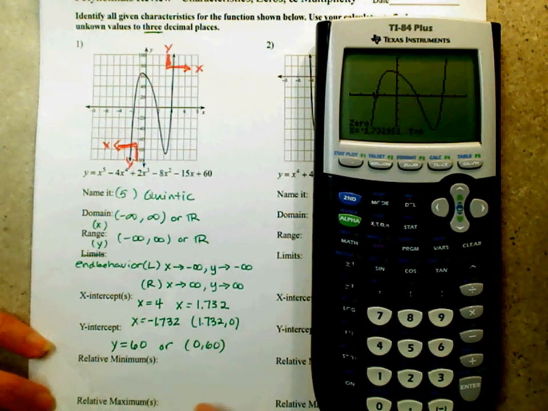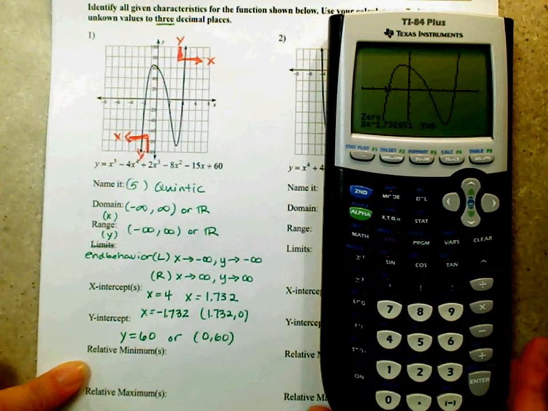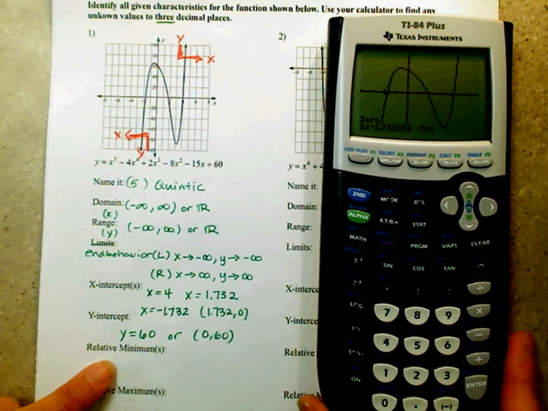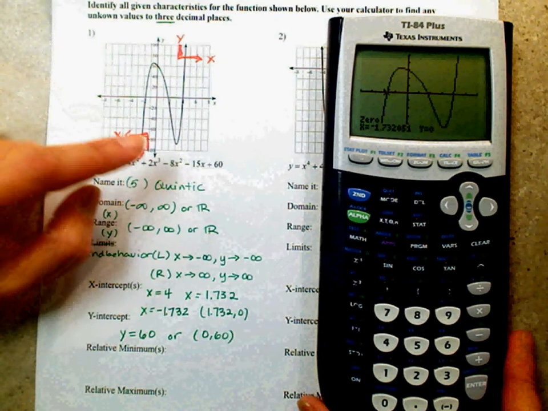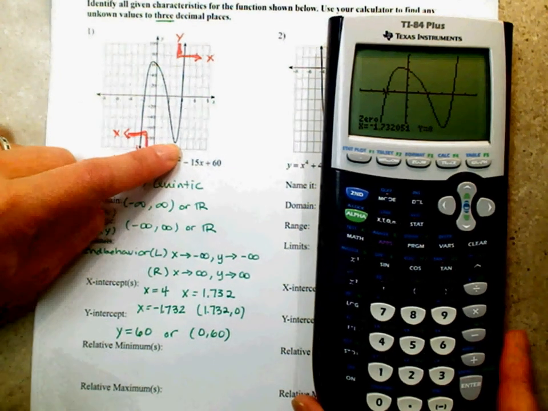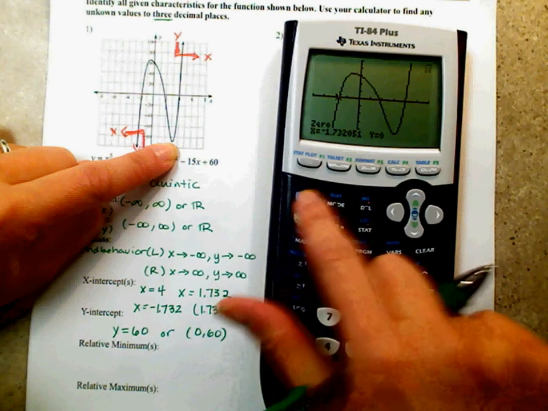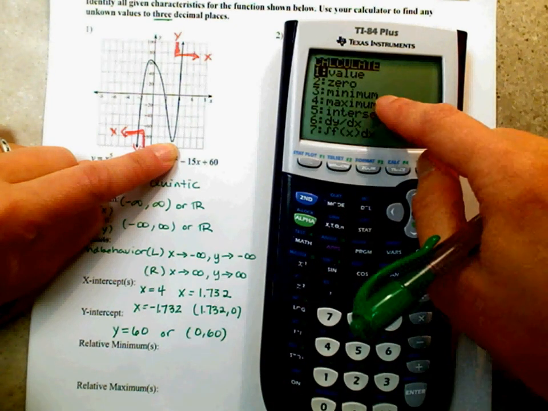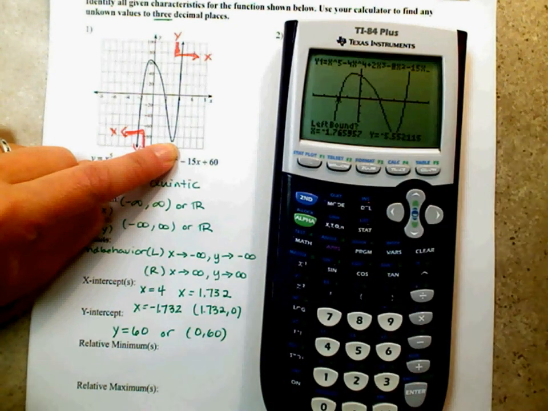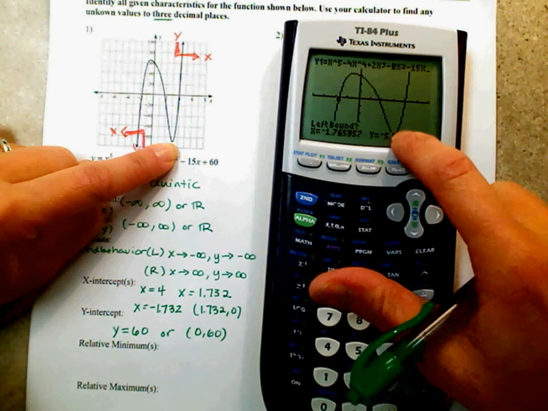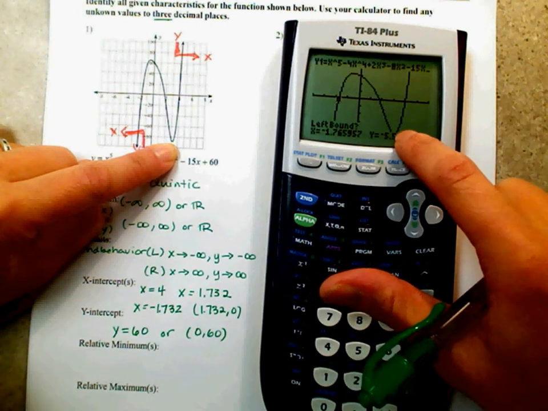All right. On your next part, we're going to check for our relative minimum, okay? Relative means it's your lowest point, but it's not your absolute. So here's your lowest minimum. To find that, you can use your calculator to help you. So go to second, calculate. You see where it says minimum? Hit 3, okay? Where's our minimum? Down here.